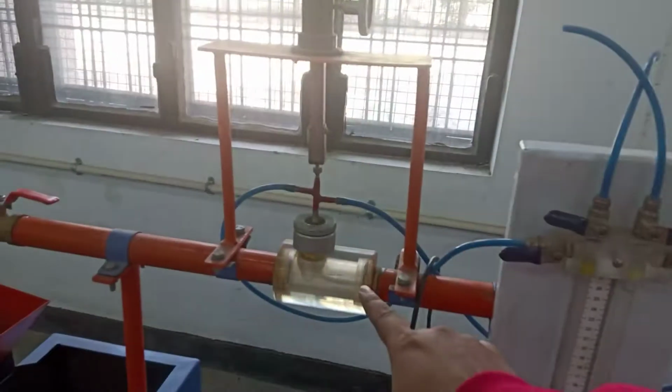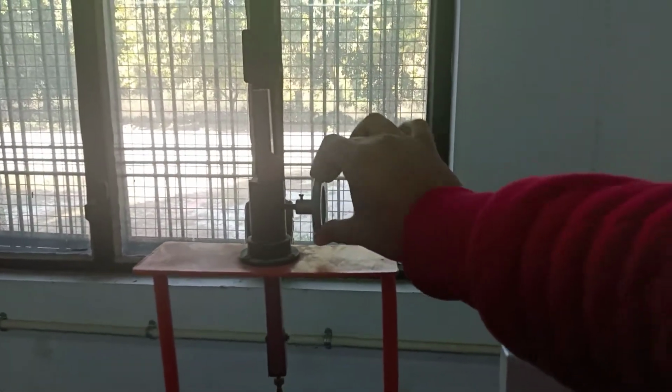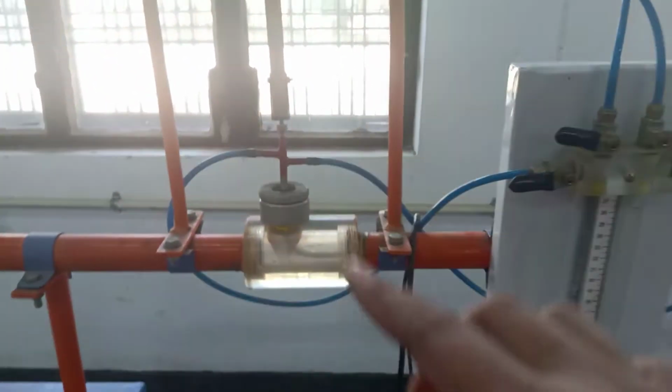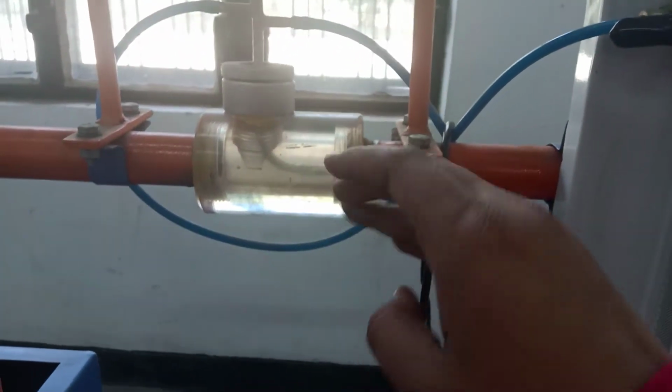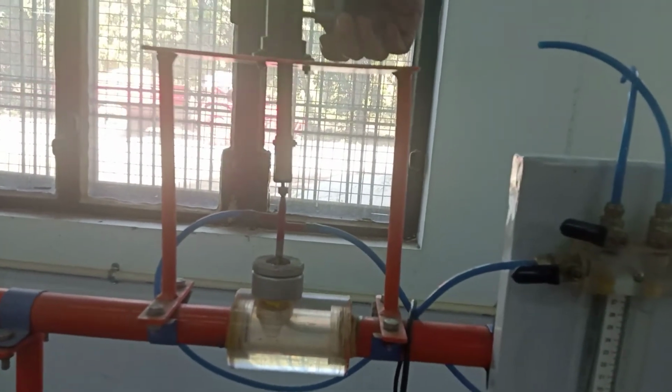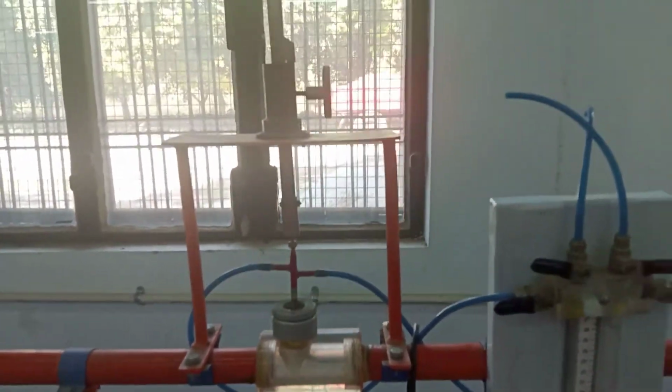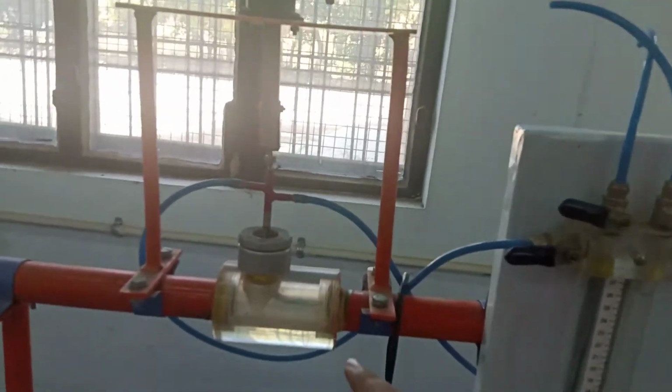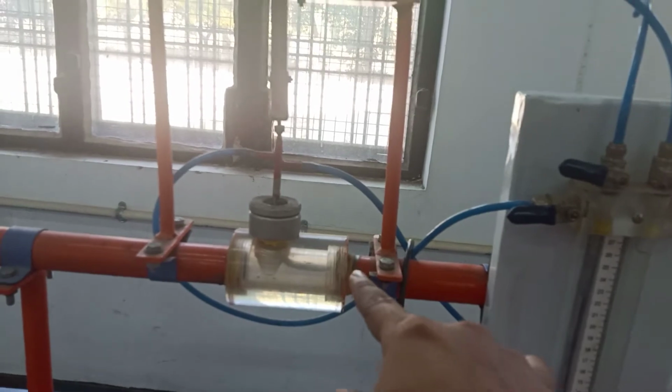This can be done with the help of this valve. First of all, we have to just send this pipe in the upper portion of the pipe. This can be done with this. See, okay. Now it is at the highest point of the pipe.